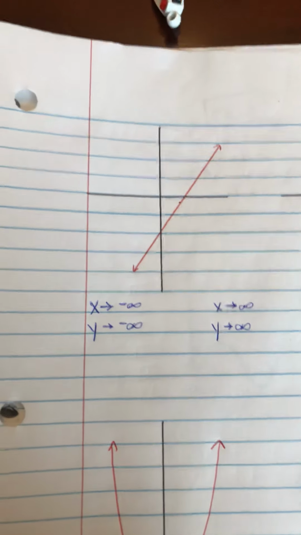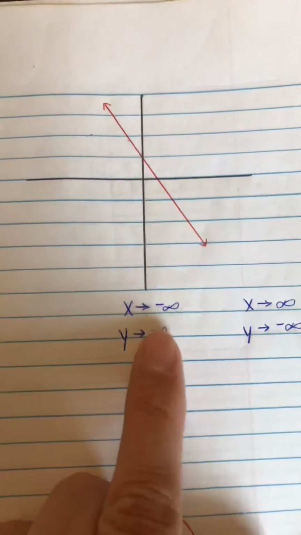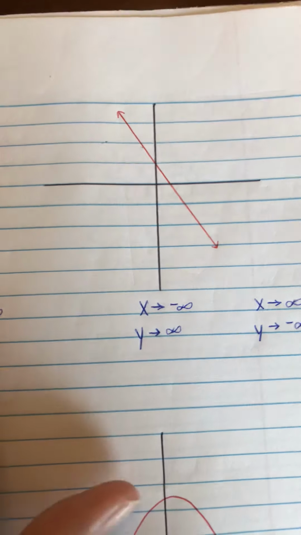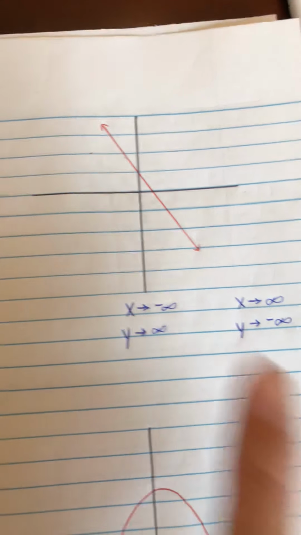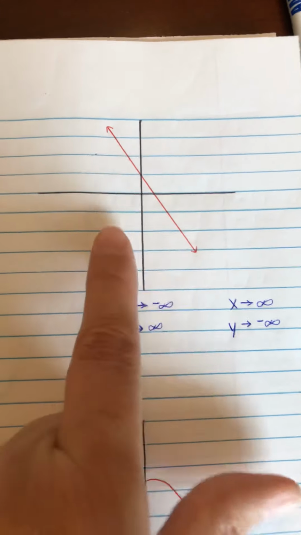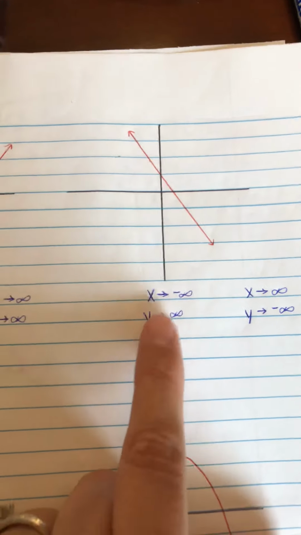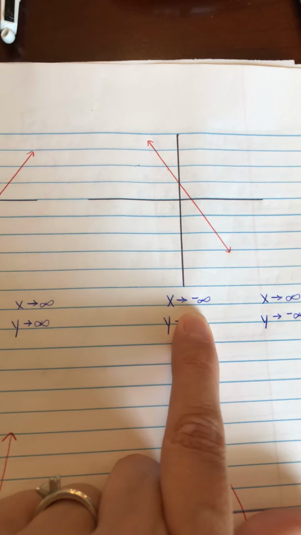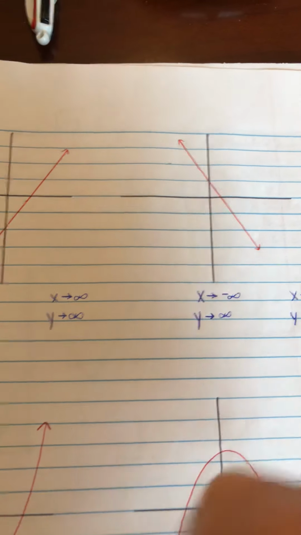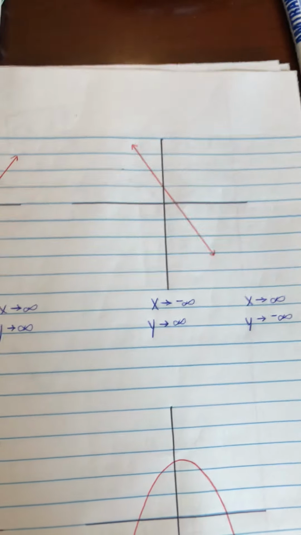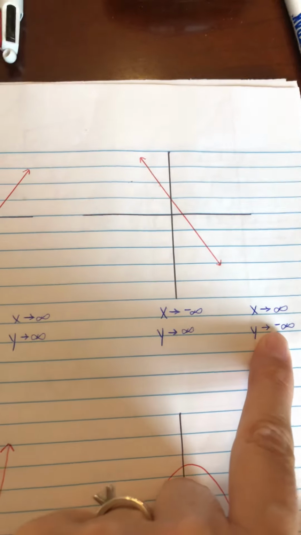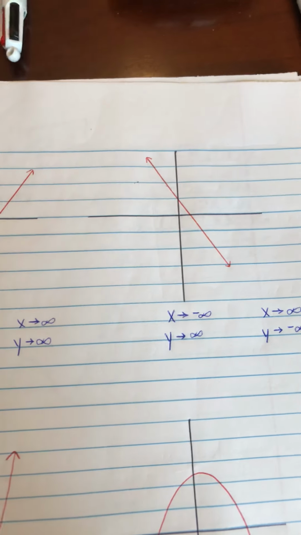Now, if I had a negative out in front, then that whole thing would flip. Now you can see that as x goes to negative infinity, the y is going up. As x goes to infinity, the y is going down. The easiest way to kind of look at this is with the x. When you're talking about x going toward negative infinity, you're talking about it going to the left. As x goes to infinity, you're talking about it going to the right.